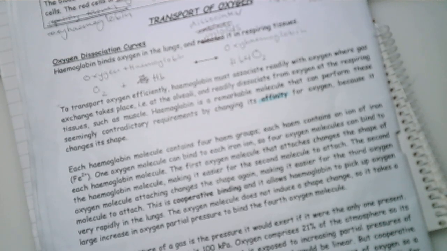Basically, what hemoglobin can do is change its affinity for oxygen by changing its shape, which makes things easier.